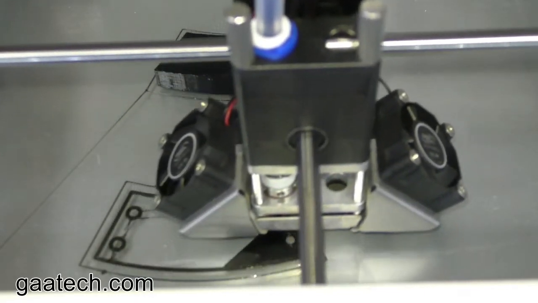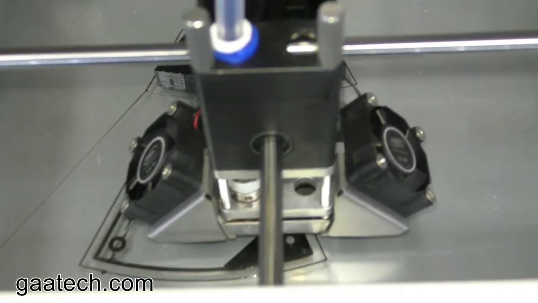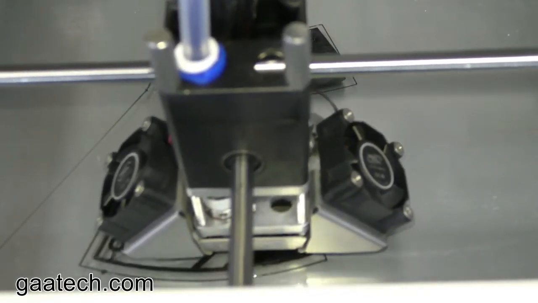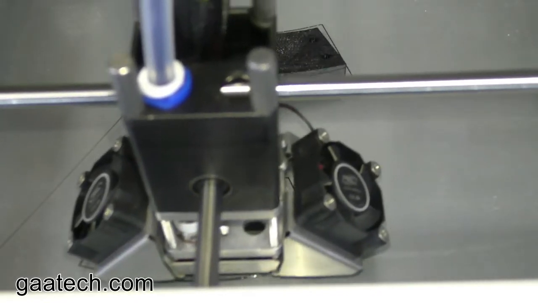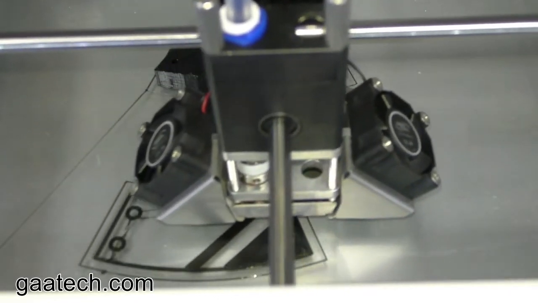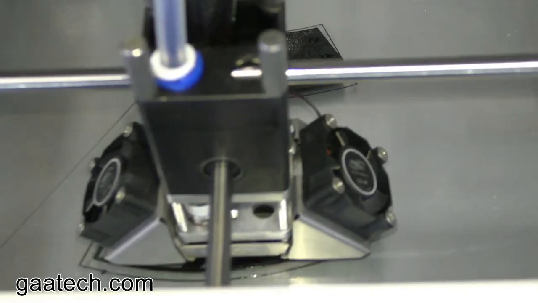up and it will start doing the infill, which is the crisscross pattern, which you saw in the earlier part of the video. It will print that a lot quicker because that's really just support structure to allow the top section to print.